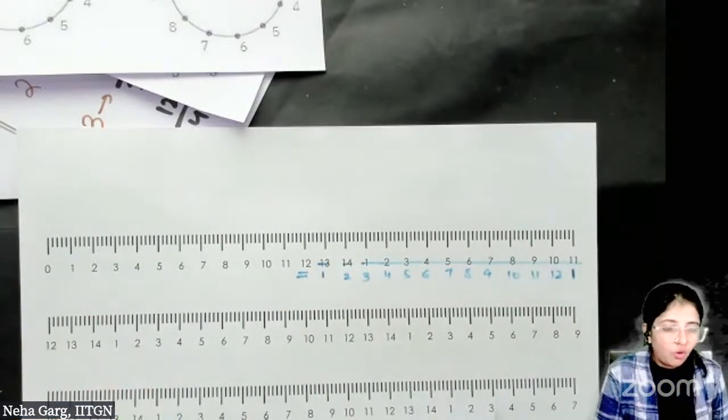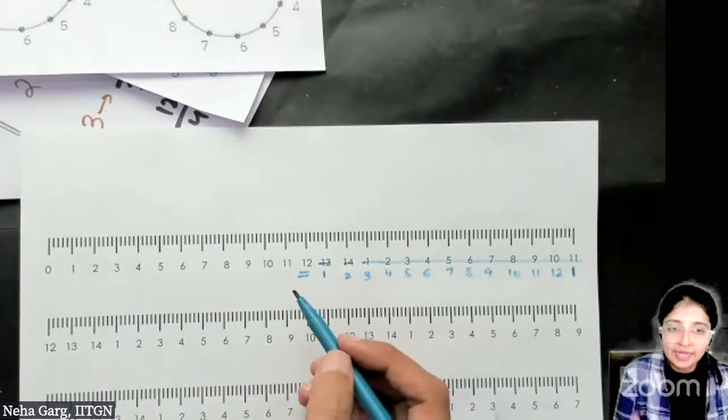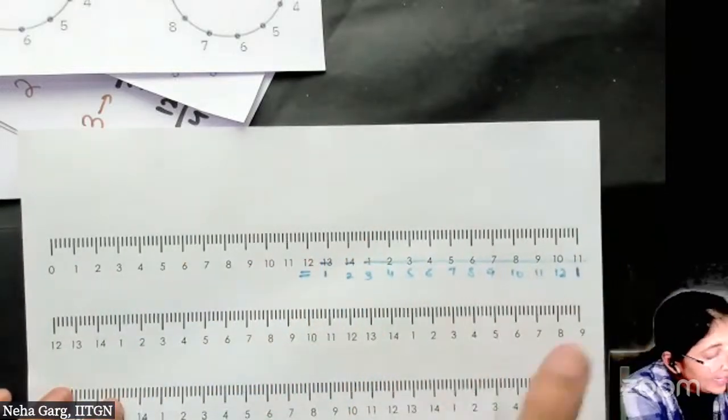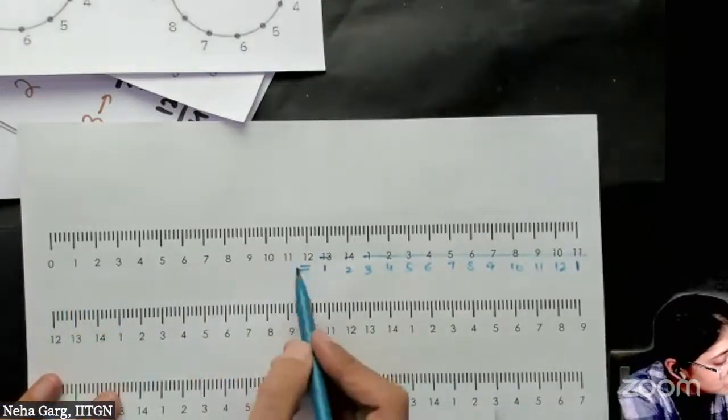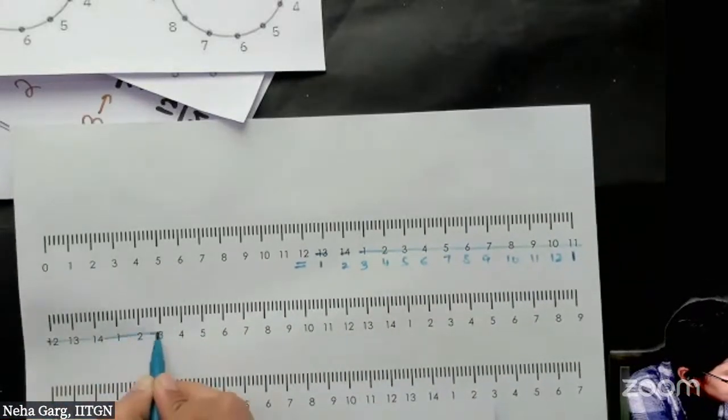Okay. So what I am doing is, I have opened out my ring, and because I am going again and again in the ring, so I am now putting the number lines one after the other. So 0 to 12, then again 1 to 12, then 1 to 12. I just have to do this.